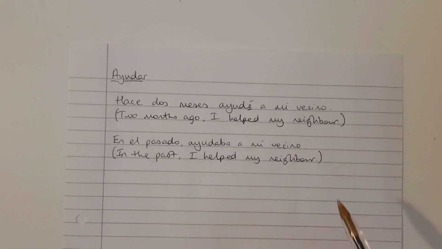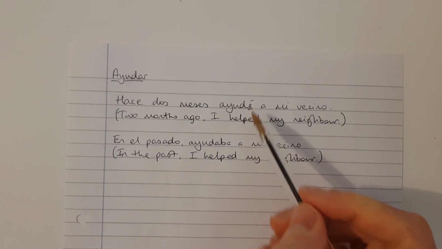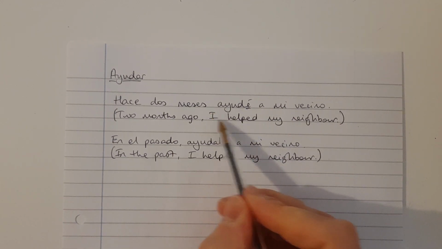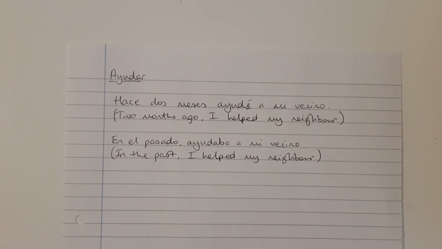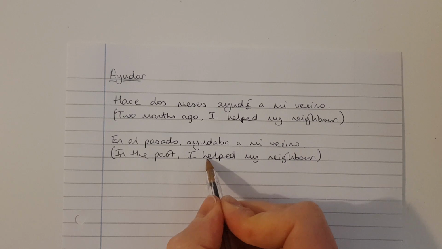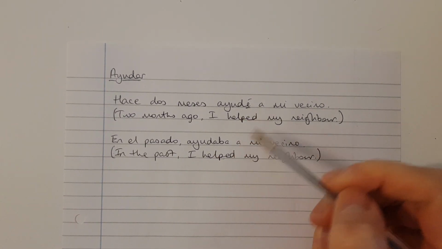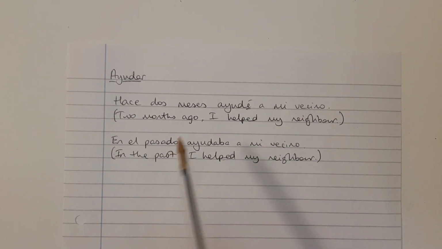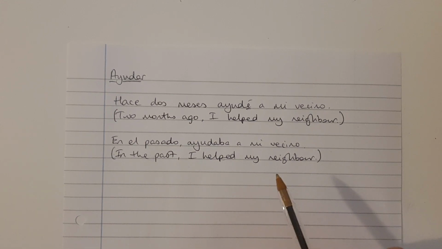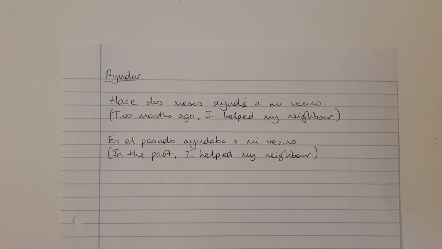So as you can see, the English translations of these words here, ayudé and ayudaba, are both the same. They both could be translated as I helped. This one could also be translated as I used to help, but it would still make sense in English this way. The thing that we need to be aware of is the time phrase. And this is an example of when we need to think in Spanish and think about what time phrases we're using to help us understand which form of the verb to use.